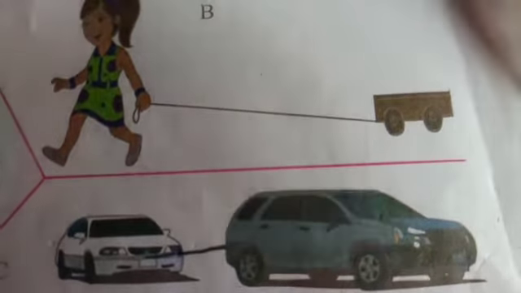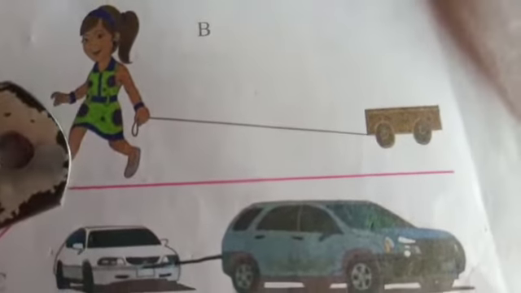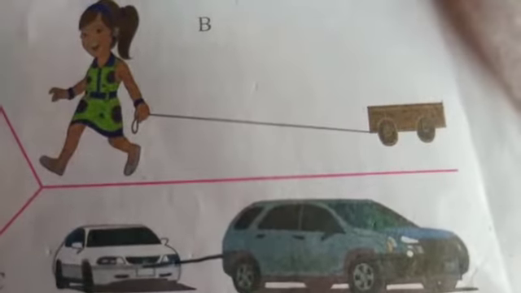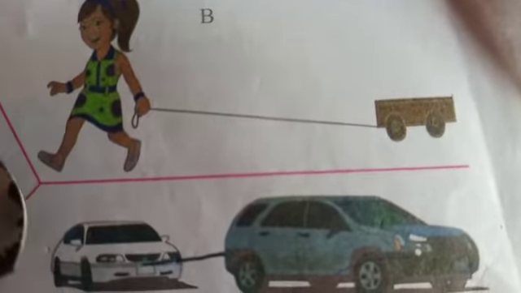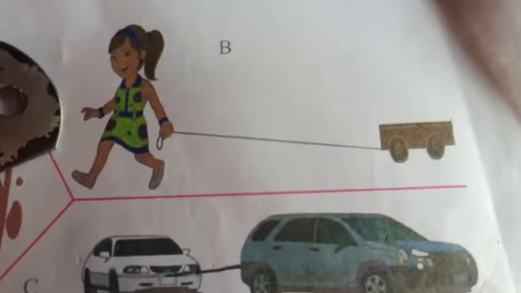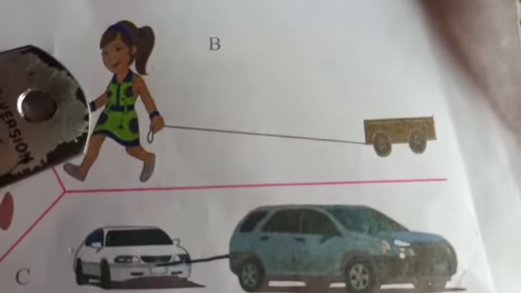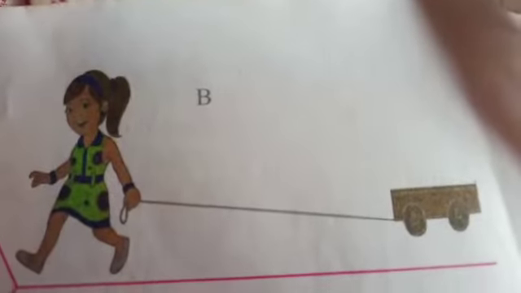In the events depicted in pictures B and C, when a child in picture B pulls a toy with the help of a string, the direction of the force is different from that of displacement.